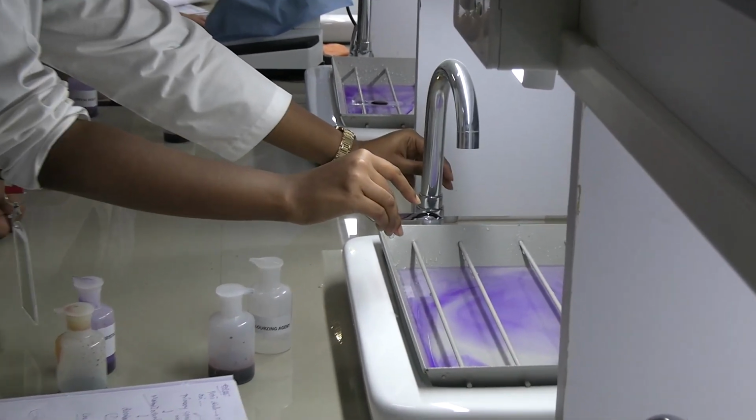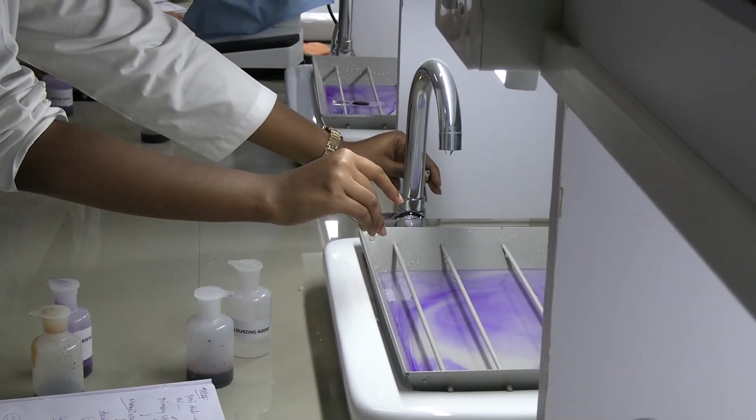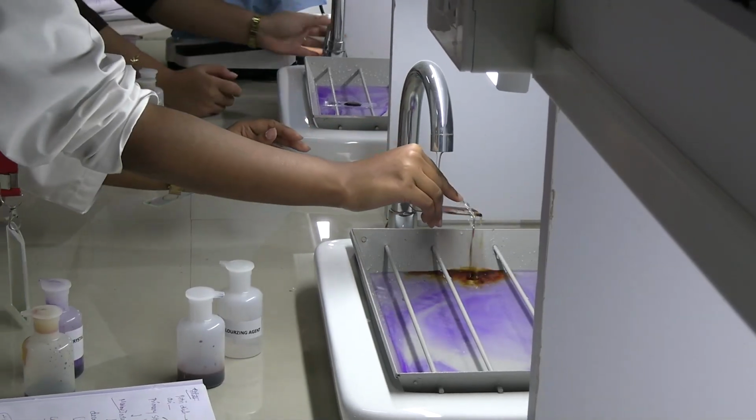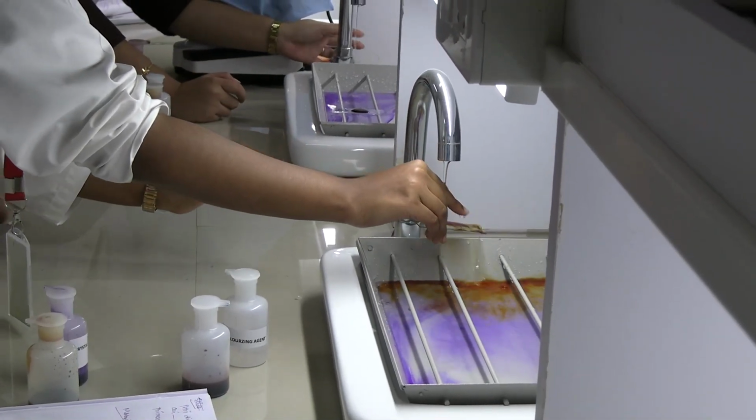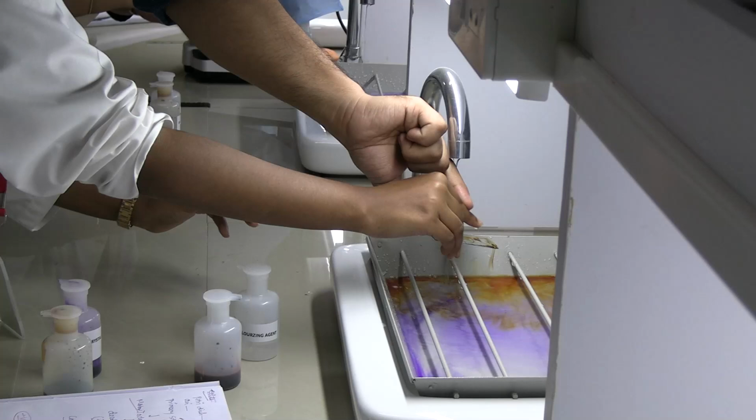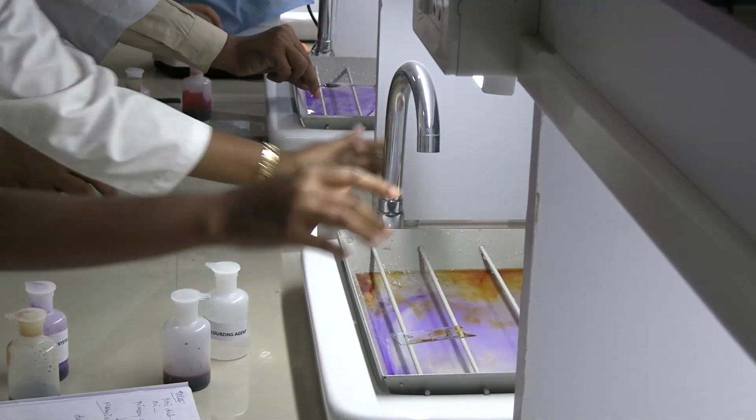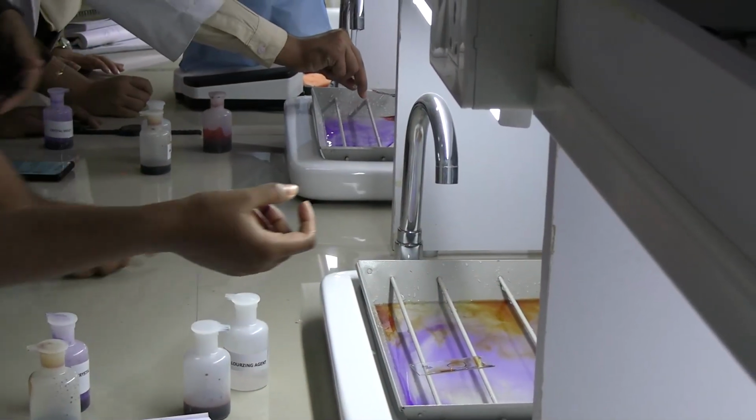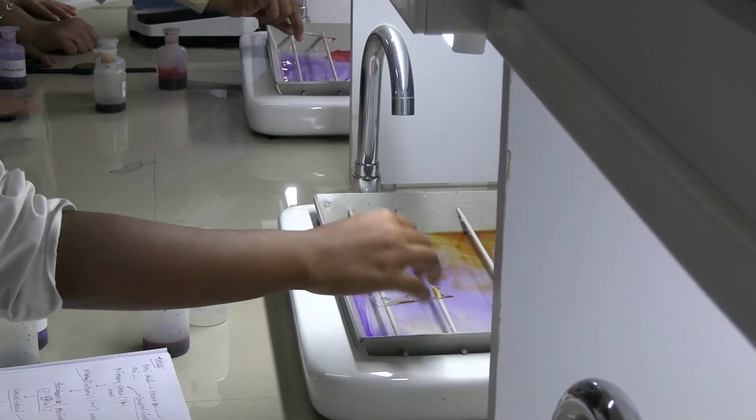Are you checking your time? Is it 1 minute? 1 minute gone. So wash it now. You have to wash. What is the second step? It's to wash now. You're not doing it right again. Okay, that's enough. Hold it at the end. So what is the third step? Remember. Wait.